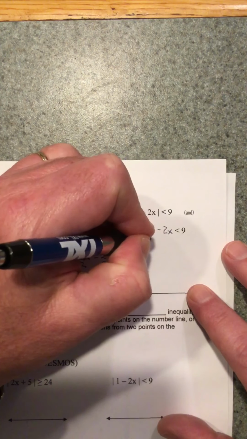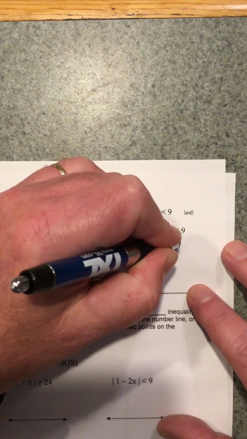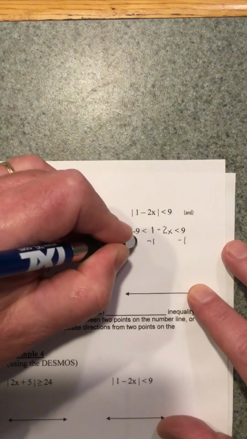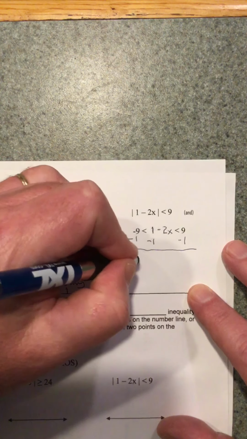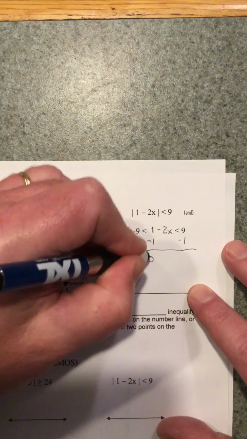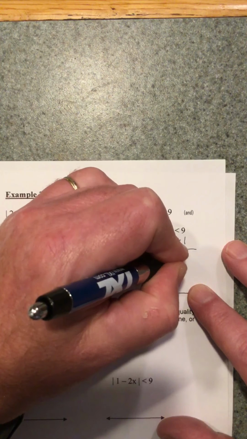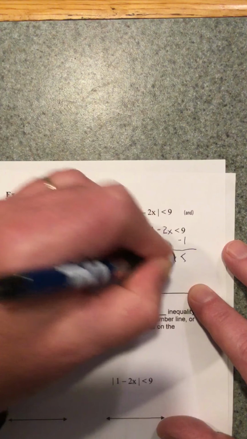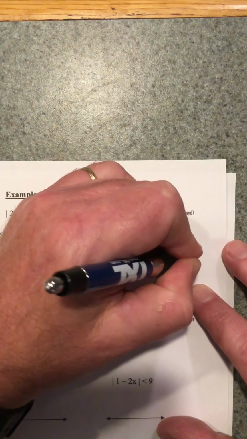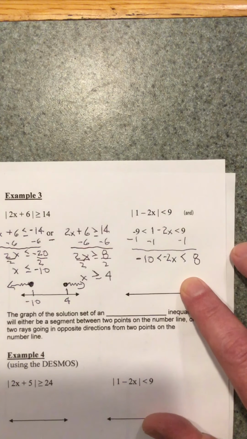So we're going to go ahead and subtract 1. Now watch how I do this on all the sides of the math verb, if you will. So I get -10. I'll write down my inequality signs. I have a -2x there in the middle, and I have an 8 over here on the right side of that math verb.